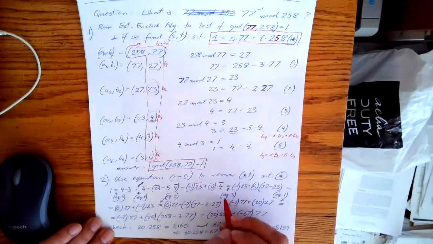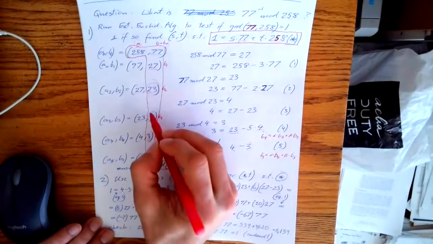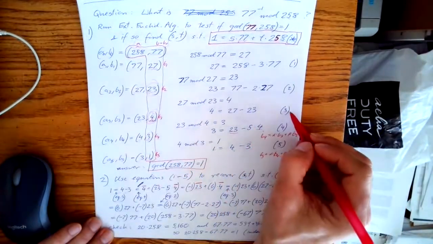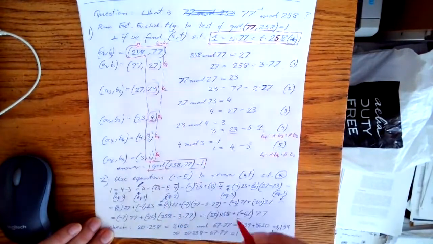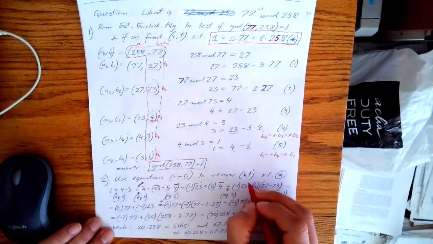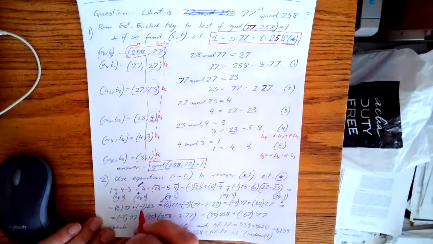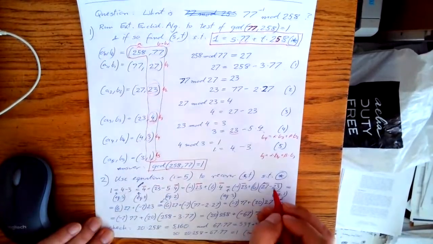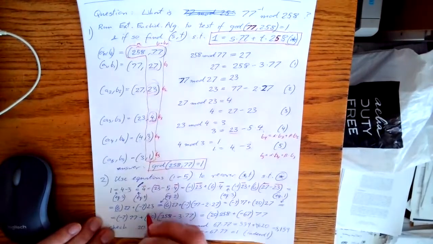All right, so now I go up. What's the next B to get rid of? It's this one. I can use equation 3 to express 4 as a linear combination of 23 and 27. All right, let's do that. So here's my 23, and now I express 4 as a linear combination of 27 and 23. And I do the algebra. This one is easy, 6. And this one is minus 6, minus 1, minus 7.